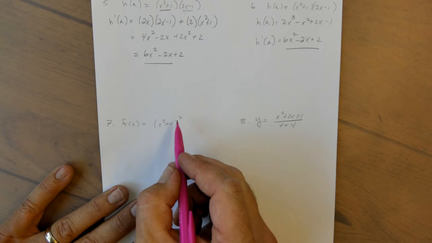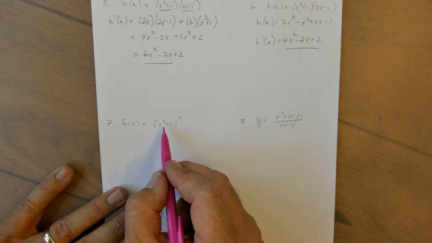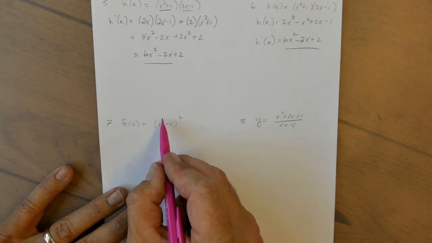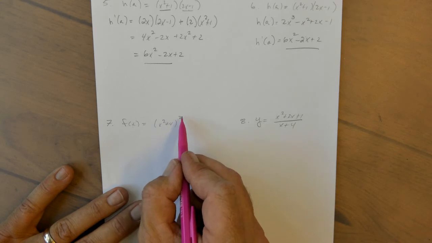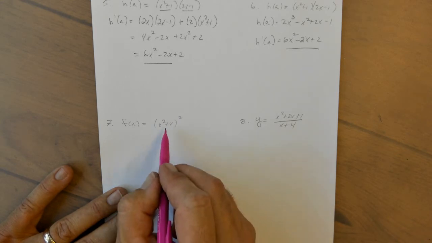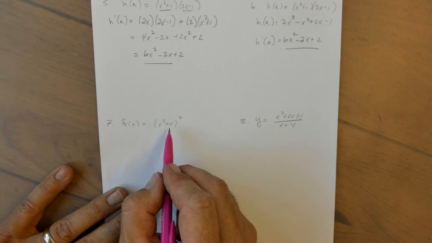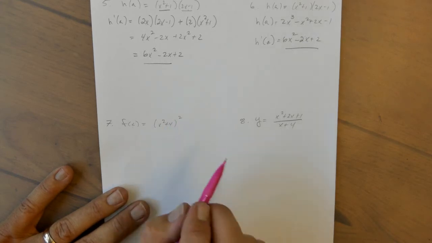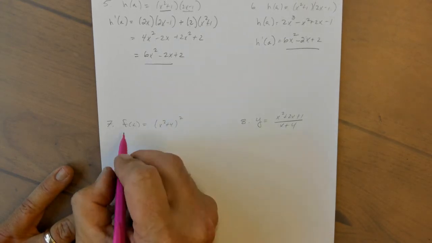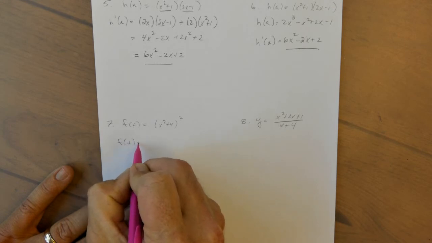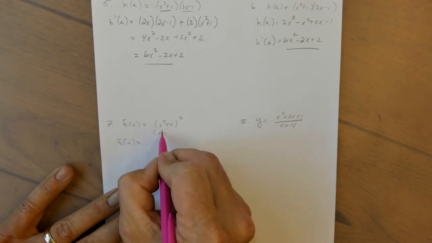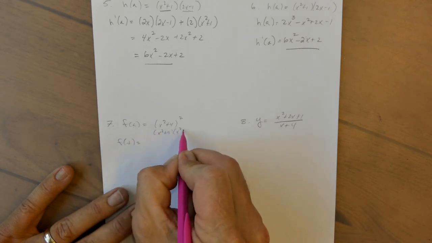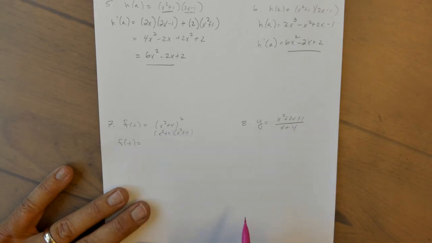All right, so here what we have is a composite function. You have a function x squared plus 4 being raised to a power, so you could write this as a composite. And we have a special rule called the chain rule that we've not covered yet. So I'm going to show you, for now, what we are able to do. The only thing we can do at this point with the rules that we have is to expand this.